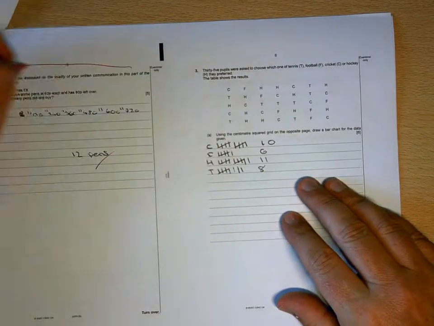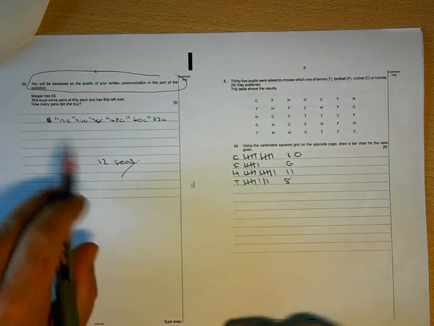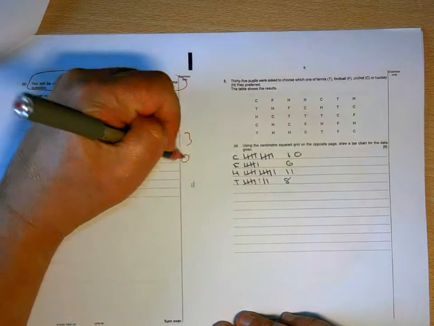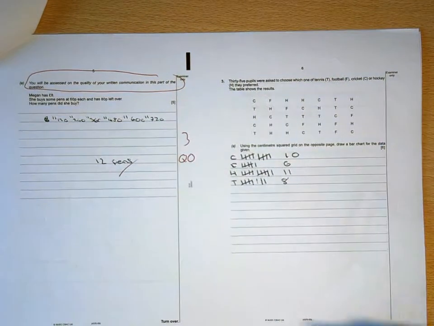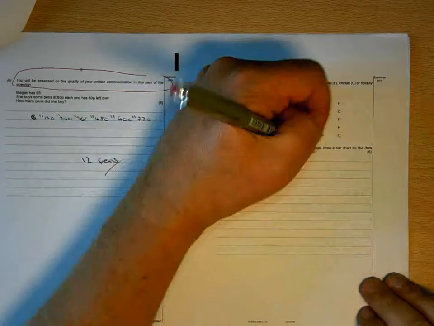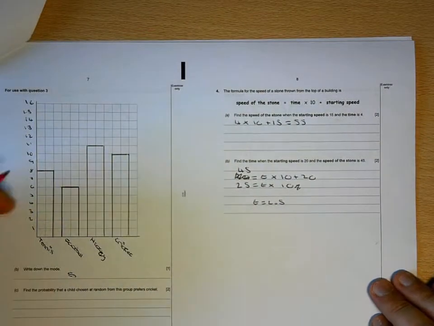Now unfortunately, what this is telling you up here is you have to tell me what you're doing, not just show it. So you can't get any marks out of 2 for your communication, but you do get the 3 marks for doing the maths correctly. That's good, so 5 marks there. That's nice.